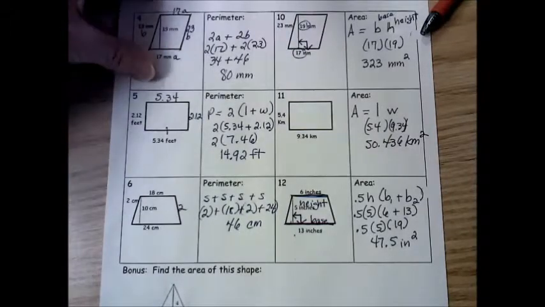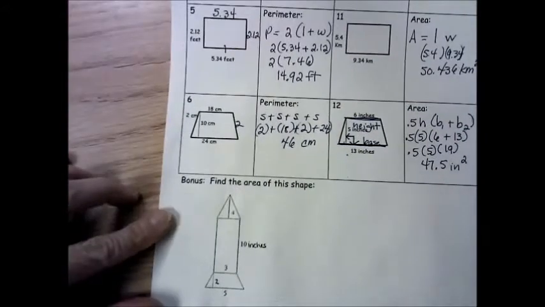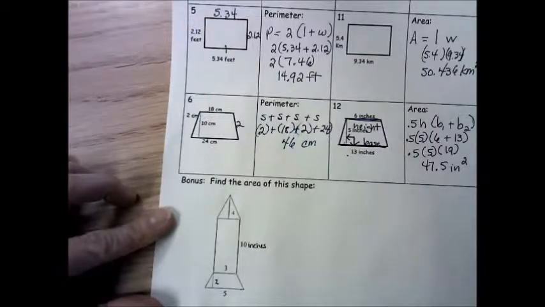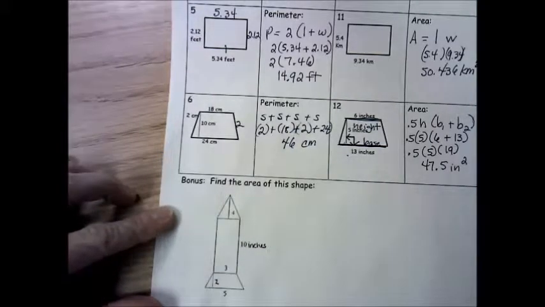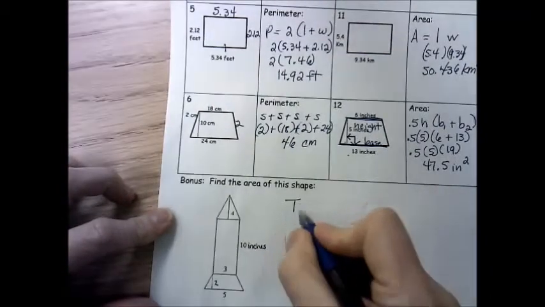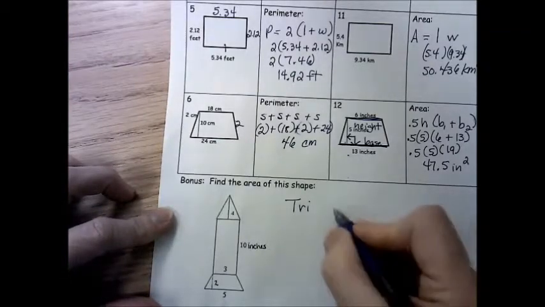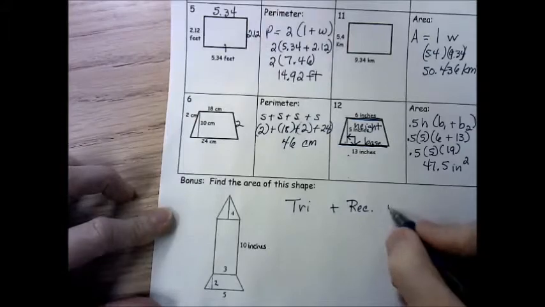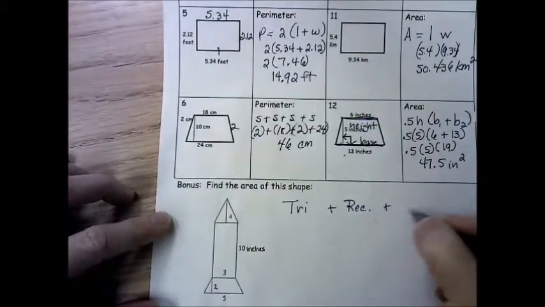All right, now our last shape on here is what we call a complex figure or an irregular figure. In other words, it's a composite of some other shapes. So if we look at this shape here, we can break this down into a triangle, and we have a rectangle, and at the bottom we have a trapezoid.